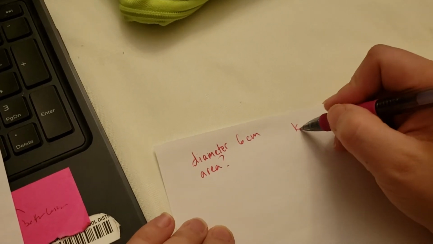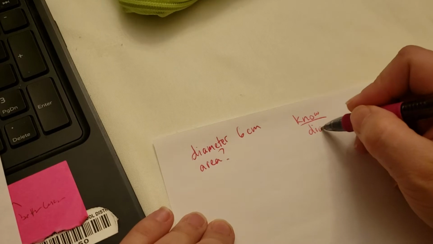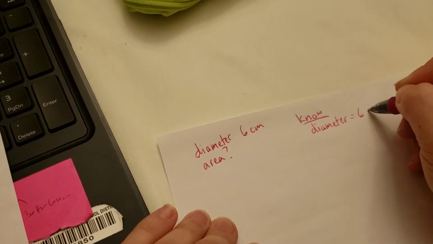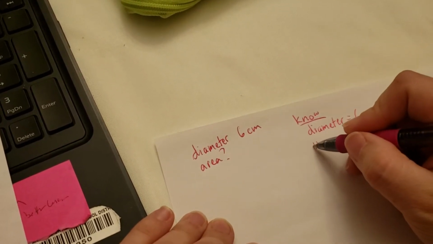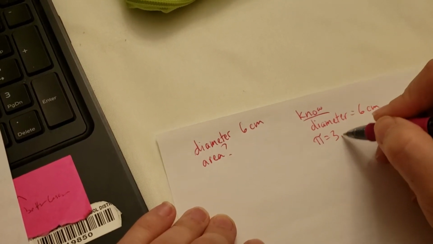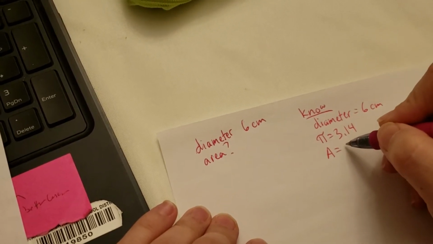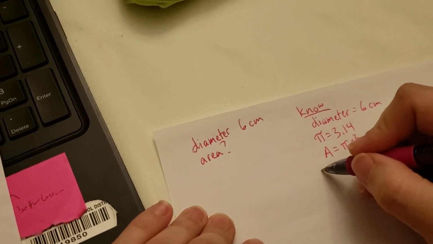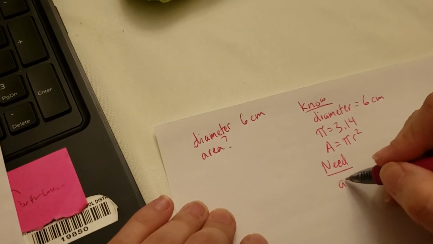So you can write down what you know. And you know that your diameter equals 6 centimeters. And you know that we're going to use pi in our formulas as 3.14. And you might want to write down, hey, I know pi r squared is a formula for area. What do I need to know? Well, I want to know the area.